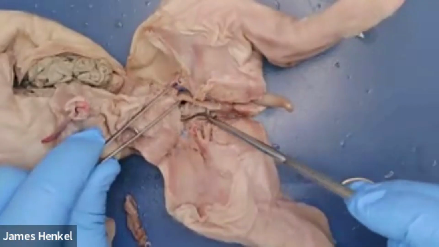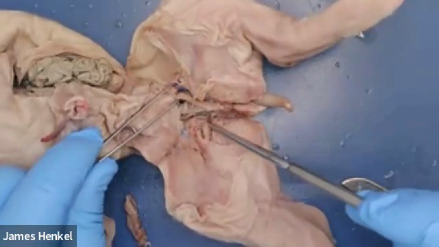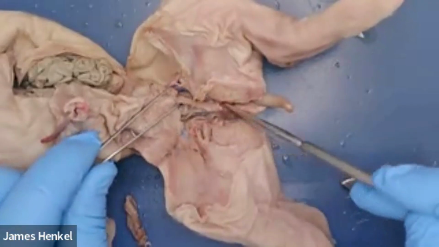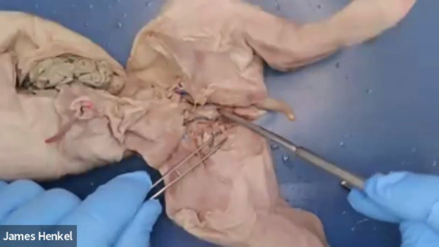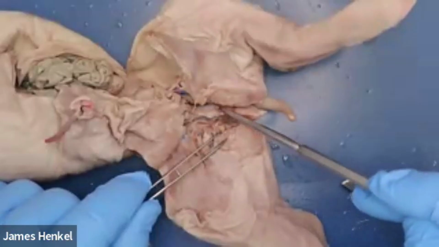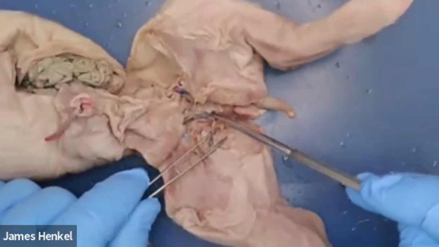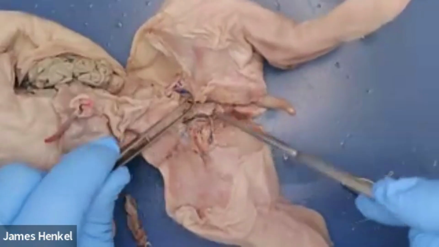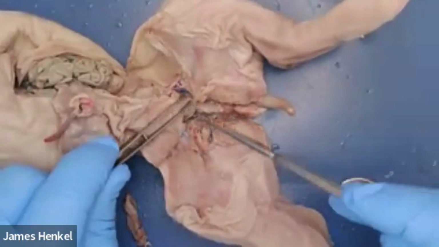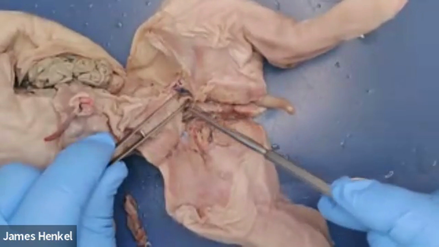And then posterior to that, we have that connection between the urethra and the vagina, and that's the urogenital sinus again. Of course, after that, there is a urogenital opening where the urogenital papilla is.